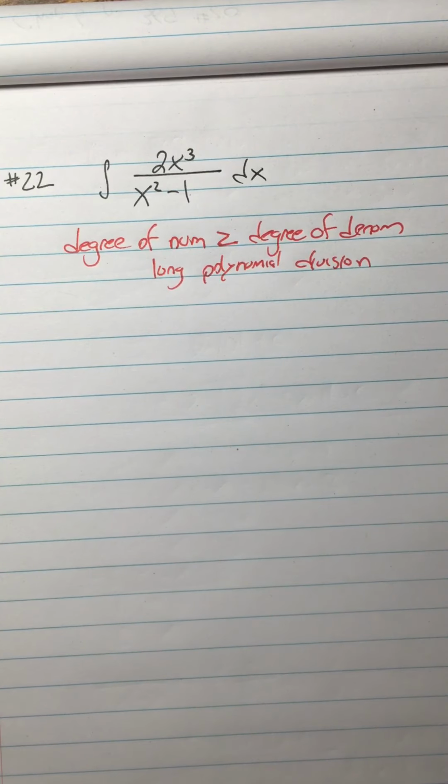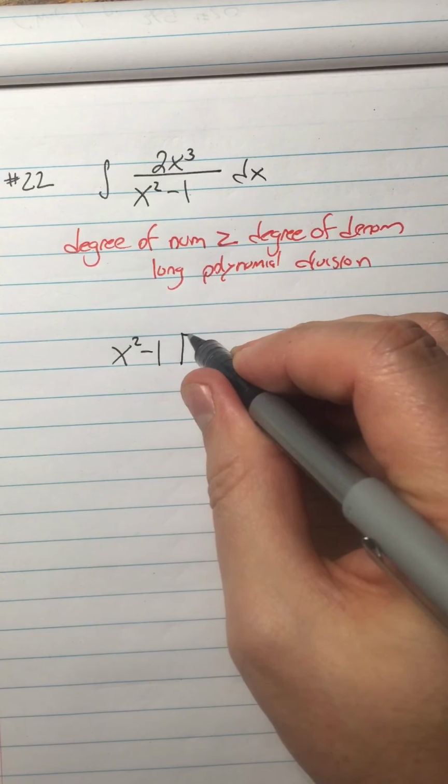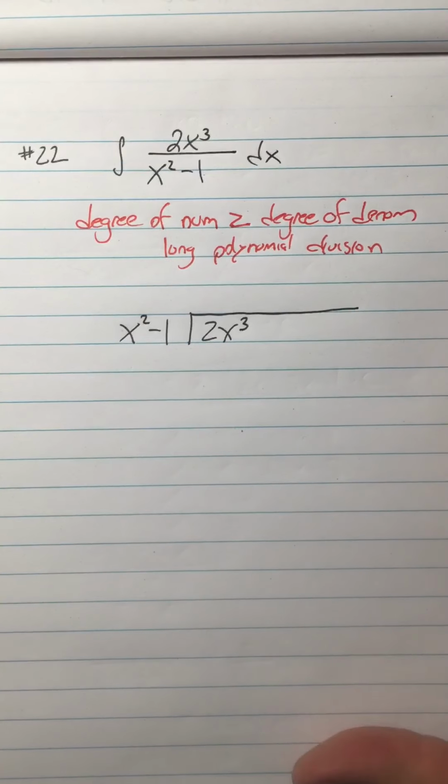So how often is that going to happen? This is not a linear denominator, so we can't use synthetic. So in general, we're going to use long polynomial division. See if you remember how to do that. I'm going to do x squared minus 1 divided into 2x cubed. See if you can remember how to do that. I'll put it in the next video.